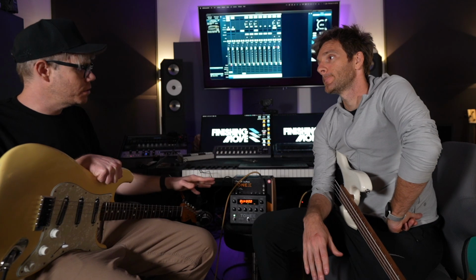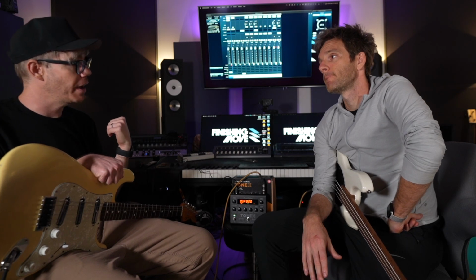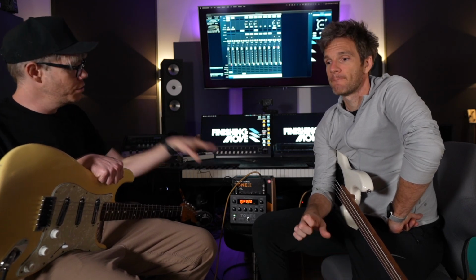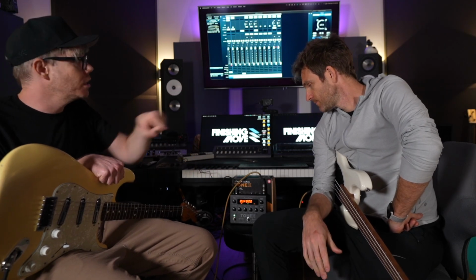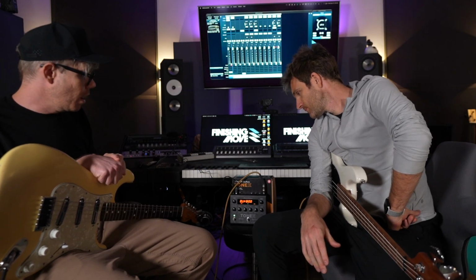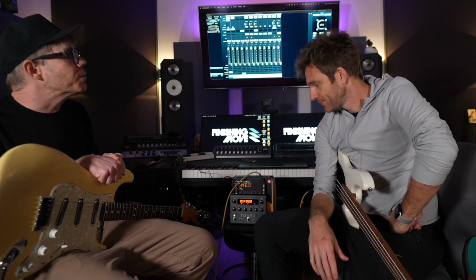It gives you the opportunity to set your levels and then compare the two. You can compare your live signal in the room of the amp that you have mic'd up to the tone capture to make sure everything went okay. You can just click between them and verify that it actually feels like your amp.